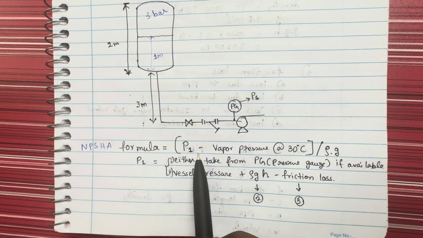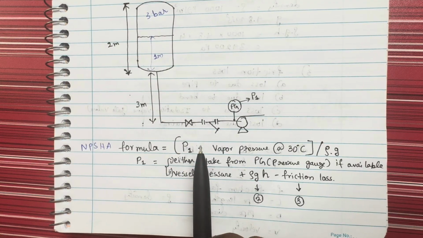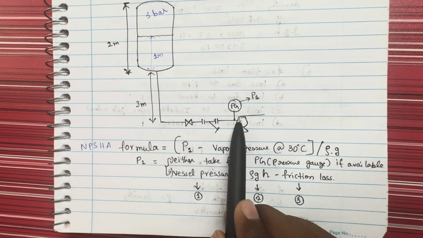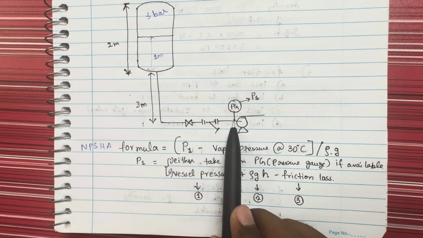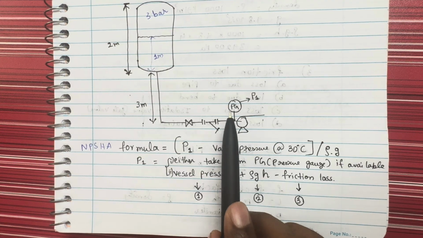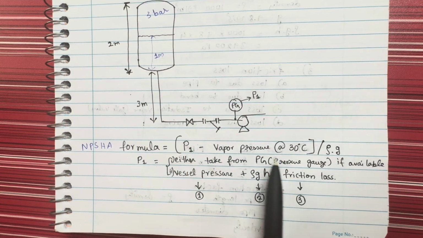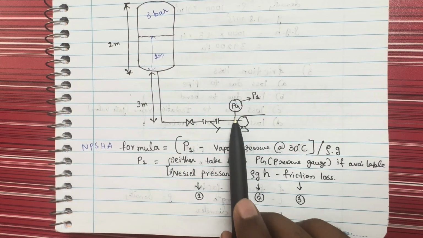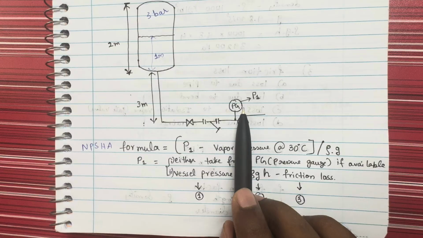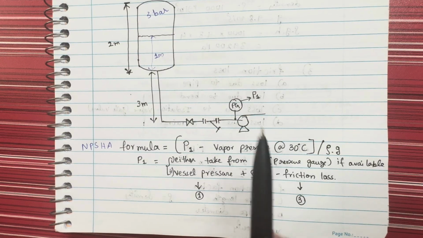Now, how will we find out P1? The simplest method, if you are in a plant, is to just put one PG at the pump suction. Sometimes it will be available already. If it's not available, you can put one PG. PG means pressure gauge, where you can find out the pressure directly. If it's not available, then how can you calculate?